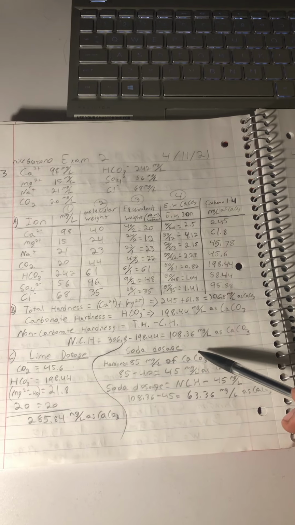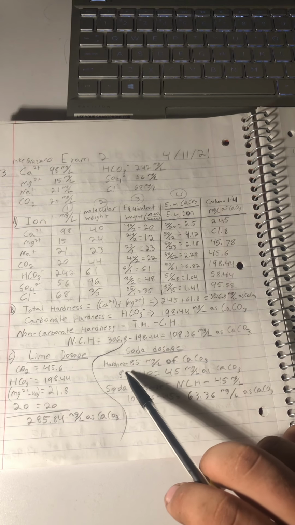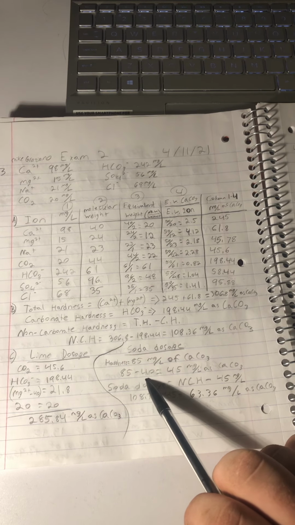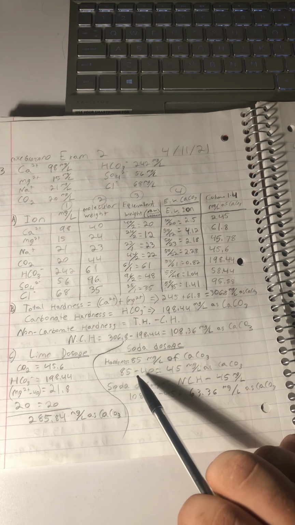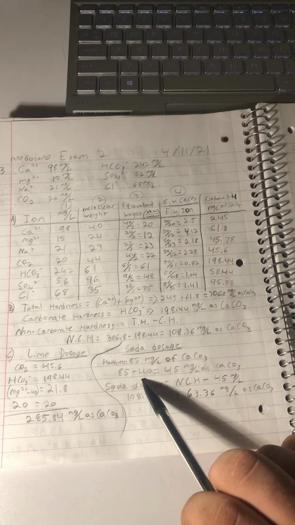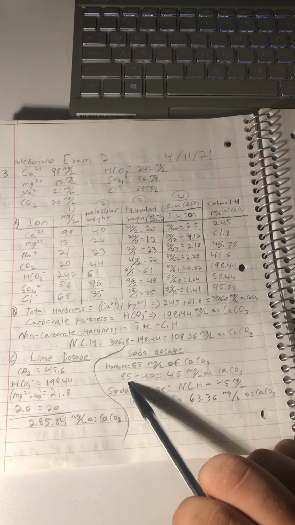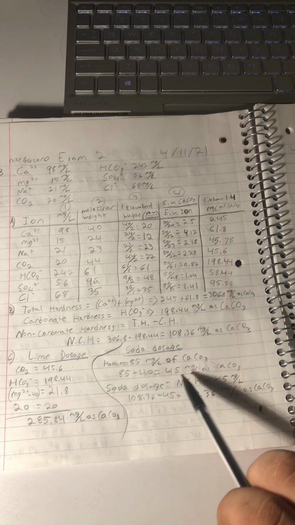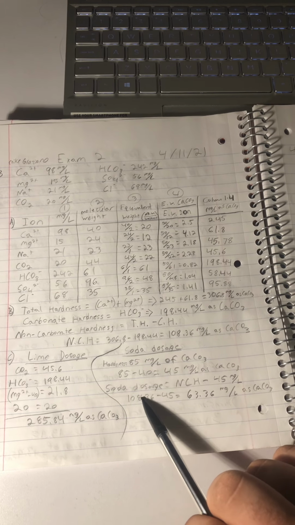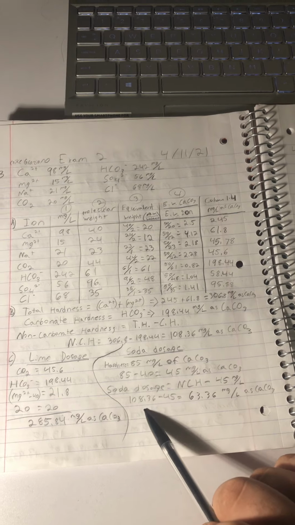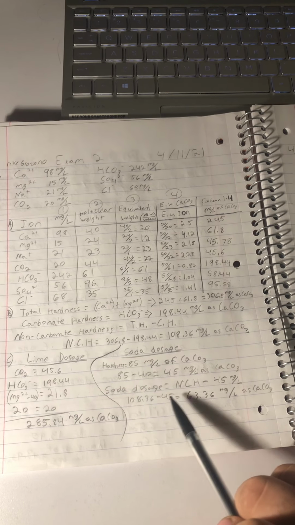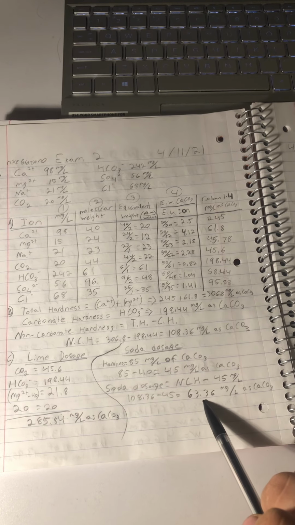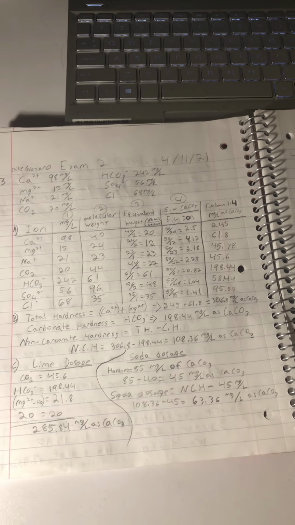For the soda dosage, we need a hardness of 85 milligrams per liter, and in the lecture notes, we have 40 milligrams per liter always stays, so we subtract 85 from 40 and get 45 milligrams per liter. And to get the soda dosage, you subtract the non-carbonate hardness minus the 45 to get 63.36 milligrams per liter.